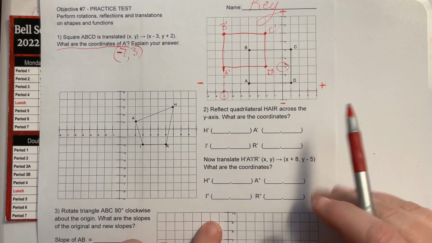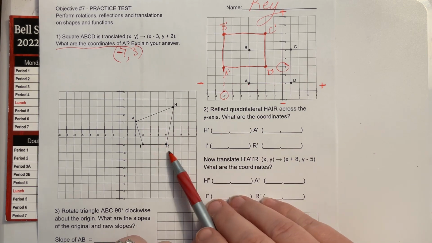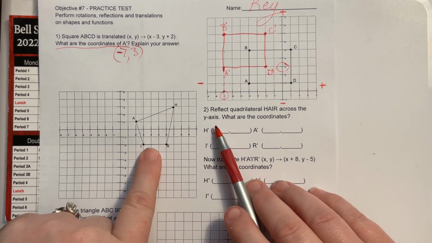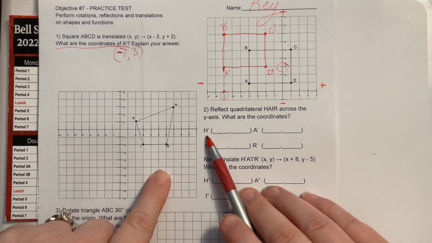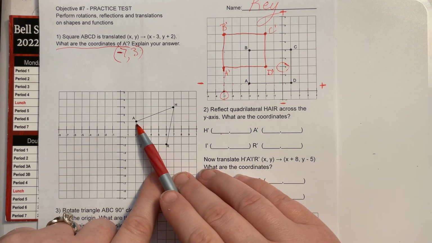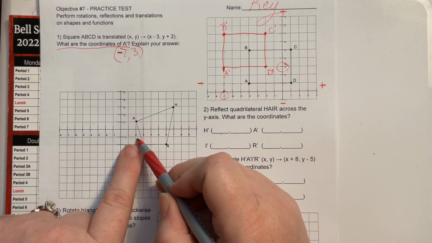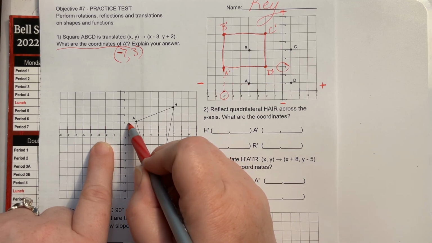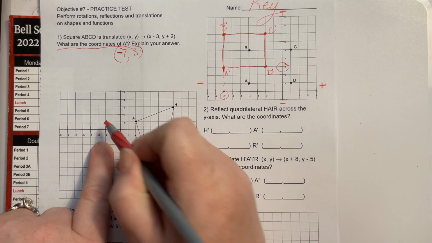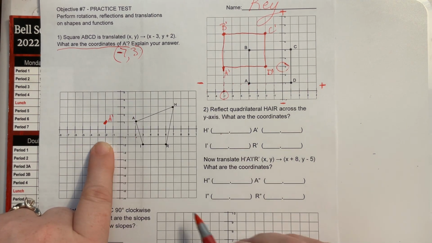Okay, so this says reflect your quadrilateral HAIR, H-A-I-R, across the y-axis. So we're going to make a reflection of this. Okay, so let's start with A. So when we're doing a reflection, we're just going to take these numbers and we're going to do the opposite. So this is a 2. So the opposite of 2 is -2. So we're just going to take this A and make a point right here. Now we have A prime.